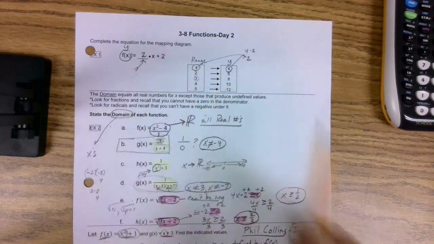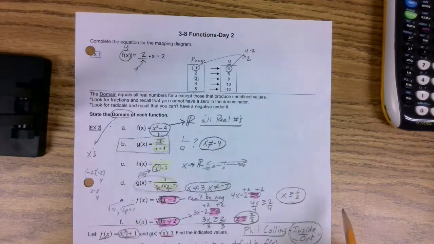So I had to do this problem a little bit in reverse. These are a little bit tricky. You just have to kind of work with it.